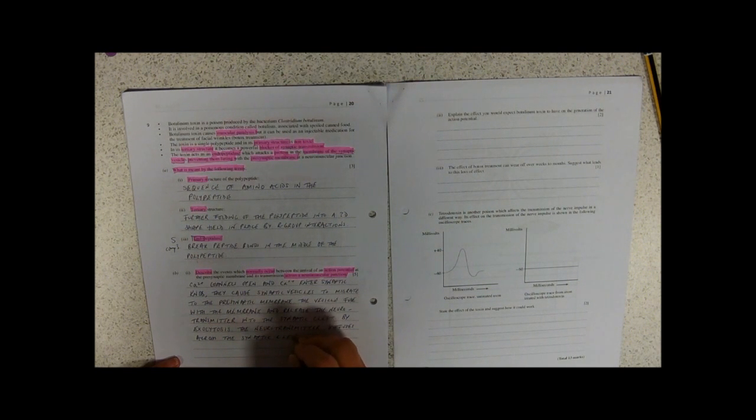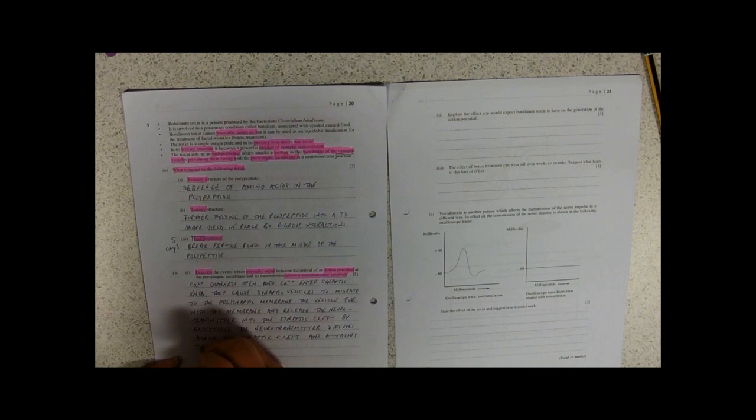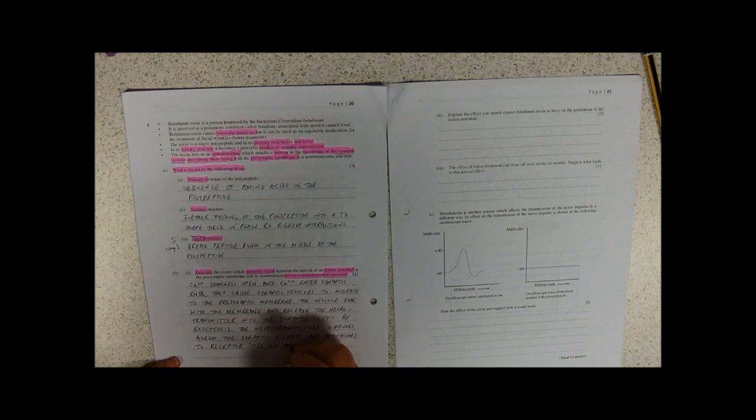And this is the bit that nobody ever gets wrong: it attaches, and this is a place where you could use "binds", to receptor sites in the postsynaptic membrane.